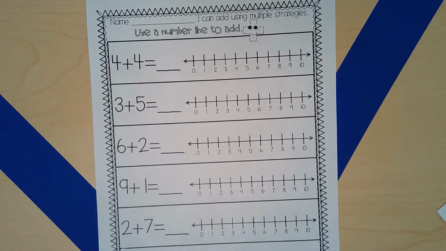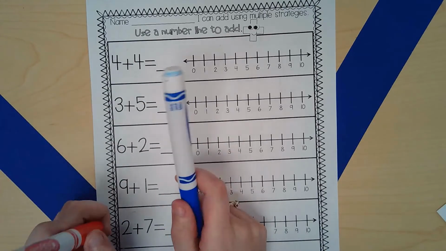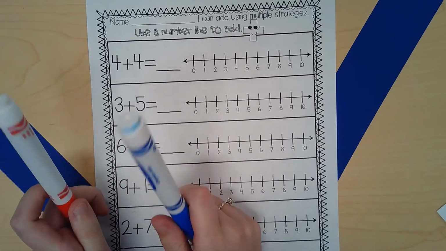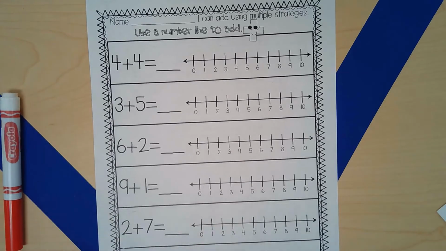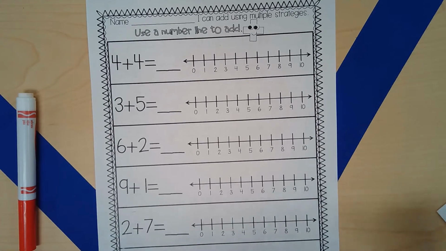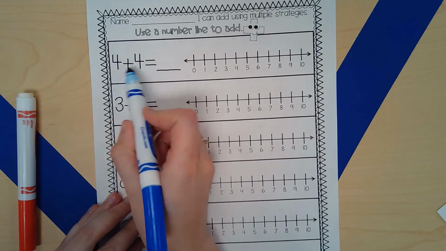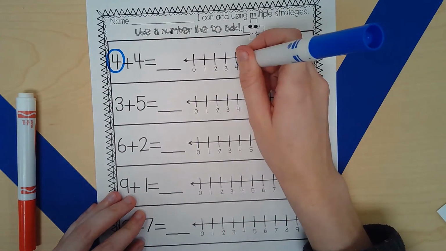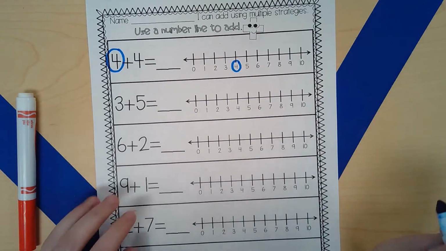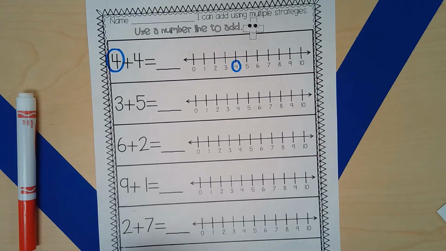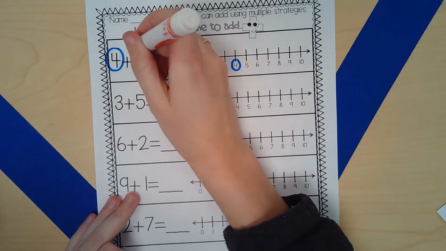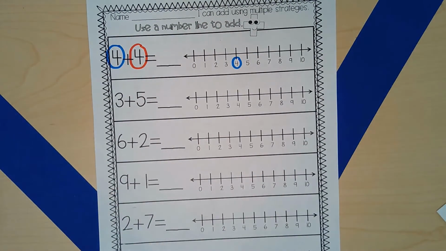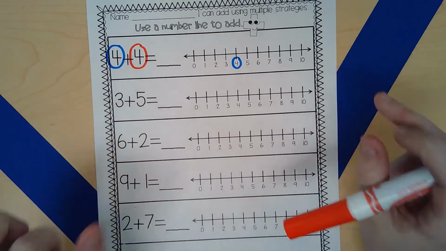So what I really like to do when we first start learning how to use a number line, we have two numbers here, so I like to use two different colors to help me visualize how to add. Okay, so I'm going to decide which number is the biggest number for my number line. They're equal, so I'm going to circle just the first one, 4 here, and then I'm going to go over here and circle here.